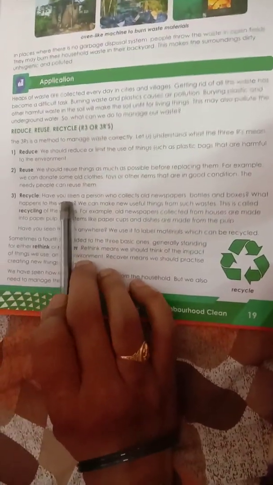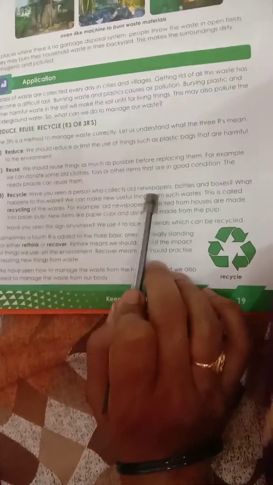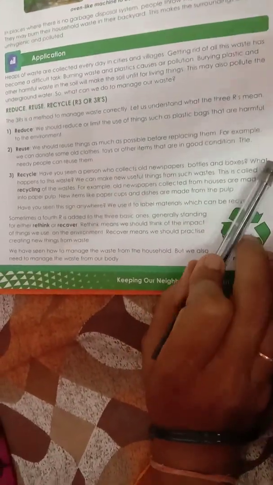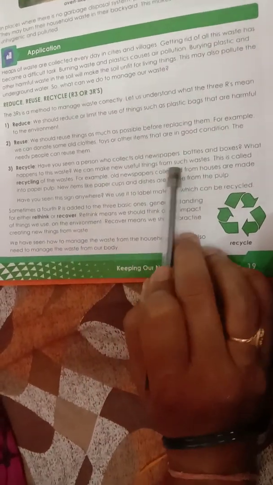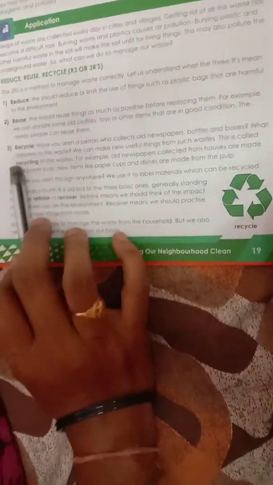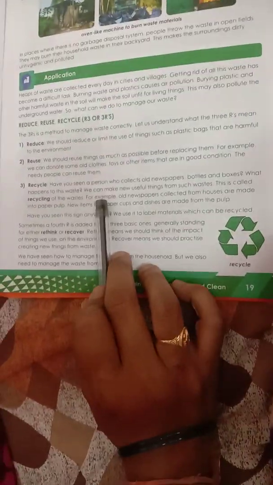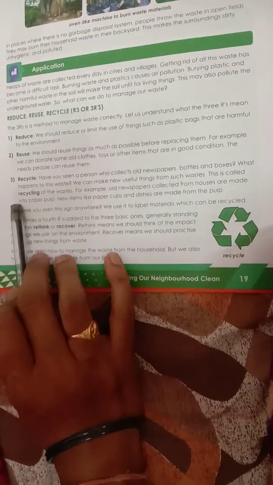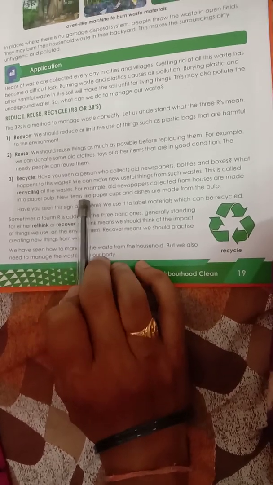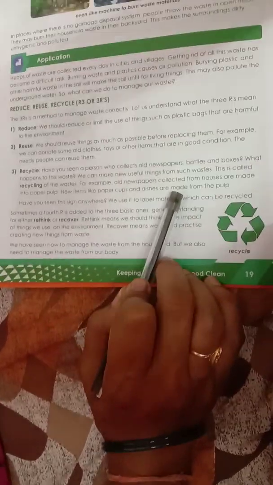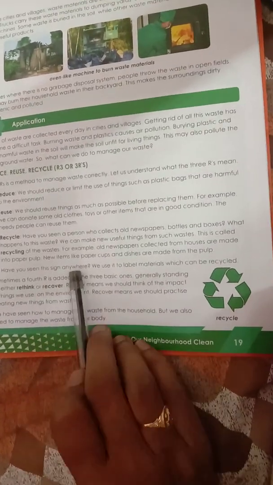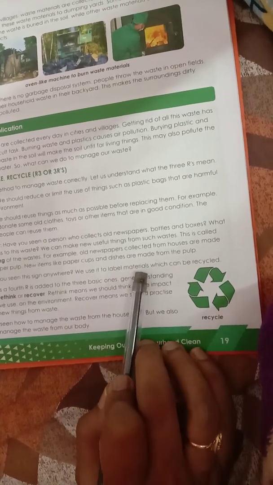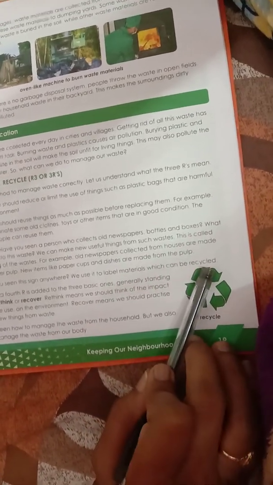Recycle. Have you seen a person who collects old newspapers, bottles, and boxes? What happens to this waste? We can make new useful things from such wastes. This is called recycling of the wastes. For example, old newspapers collected from houses are made into paper pulp. New items like paper, cups, and dishes are made from the pulp. Have you seen this sign anywhere? We use it to label materials which can be recycled.